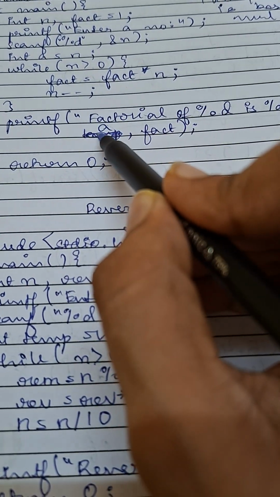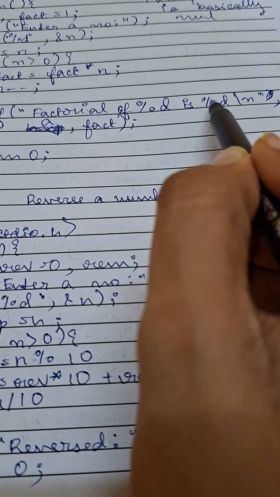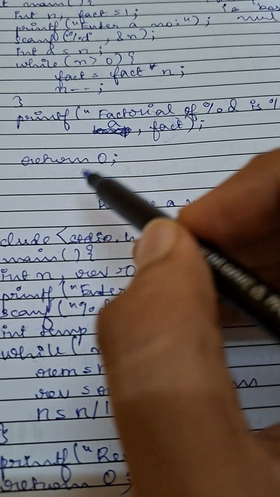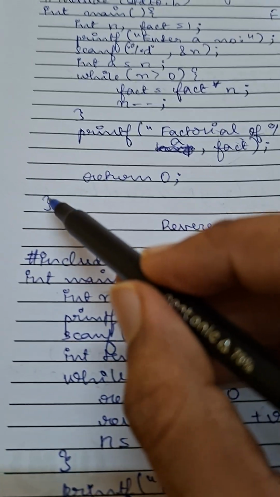then printf to print the factorial of the number a, and then we are again using %d to show the factorial. Then end it with a return 0 and close the main function.